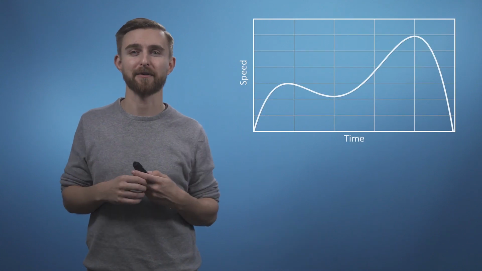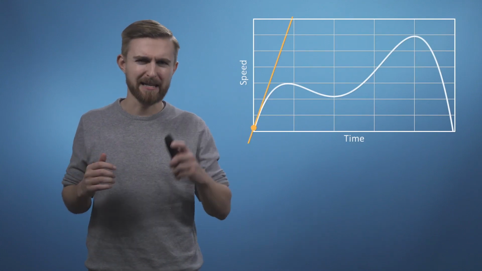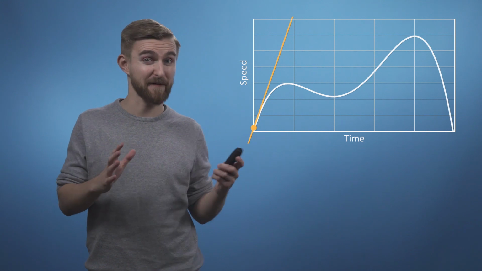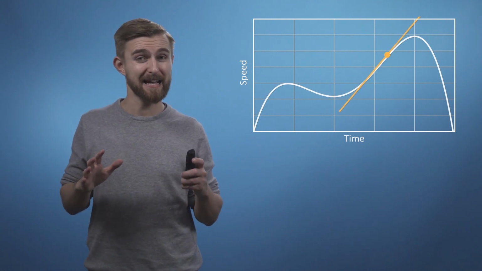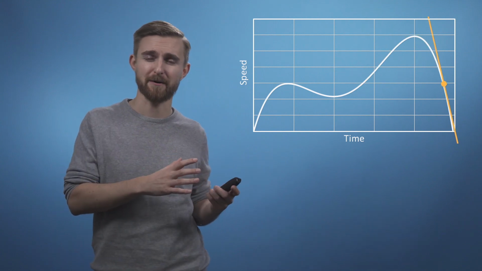Going back to our more complex case, let's just talk through what we should expect before we have a go at plotting it. So, initially, the gradient is positive and fairly constant, before it drops to 0 at the peak. It then becomes negative for a period before returning to 0.